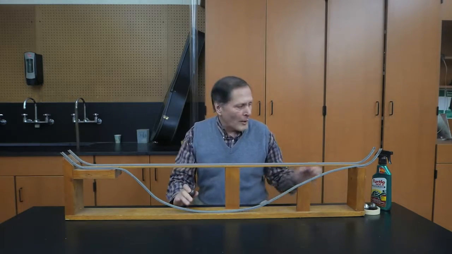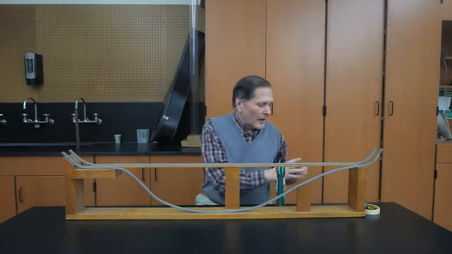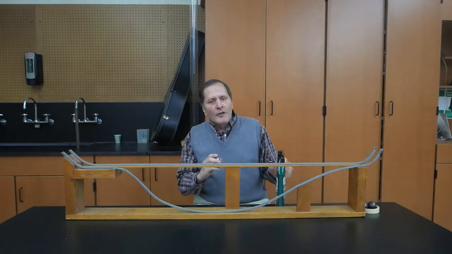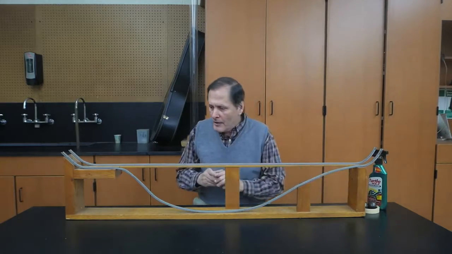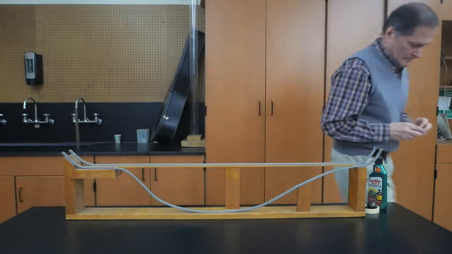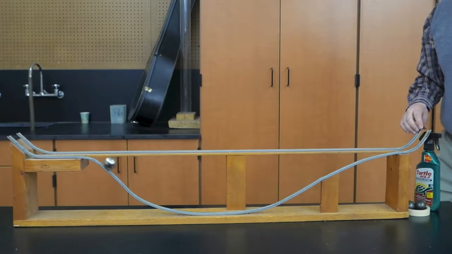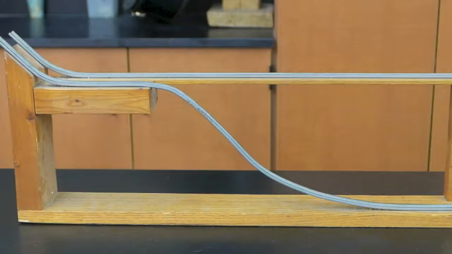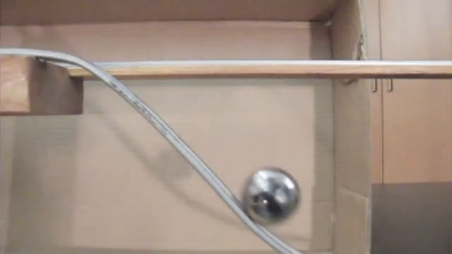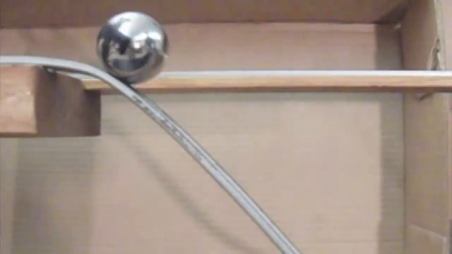Now I polished this track with some car wax, and I also got a brand new steel ball here and I put an X on it and polished this one. So I think we can see that slipping right about here if I try this one. The steepness of the track is going to be the limiting factor on how far that track can be dropped. If the track is too steep, the ball slips and it can't recover that rotational kinetic energy.